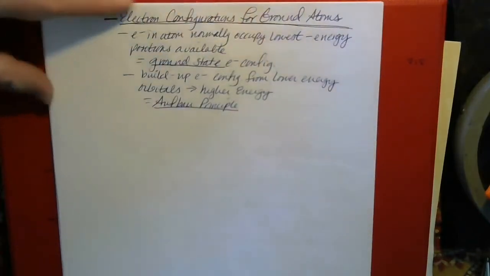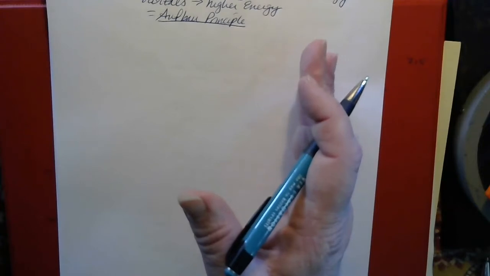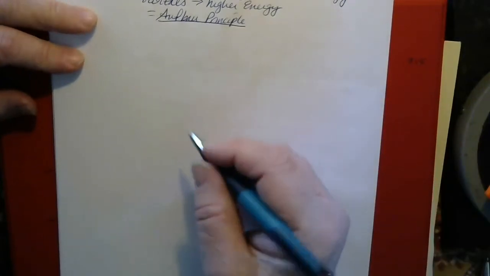And that again is the Aufbau principle. Each successive electron goes into the lowest energy space available. And when a given orbital is full, the next electron goes into the next lowest energy position available, and so on, again, until you run out of electrons.